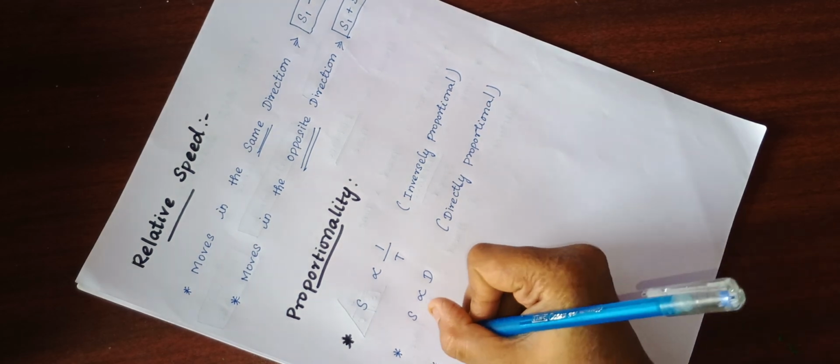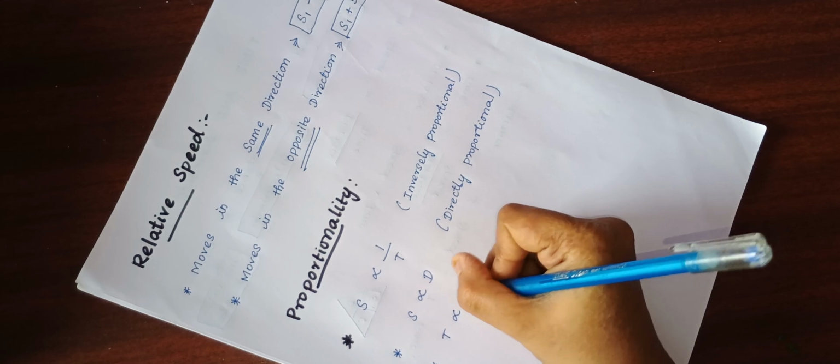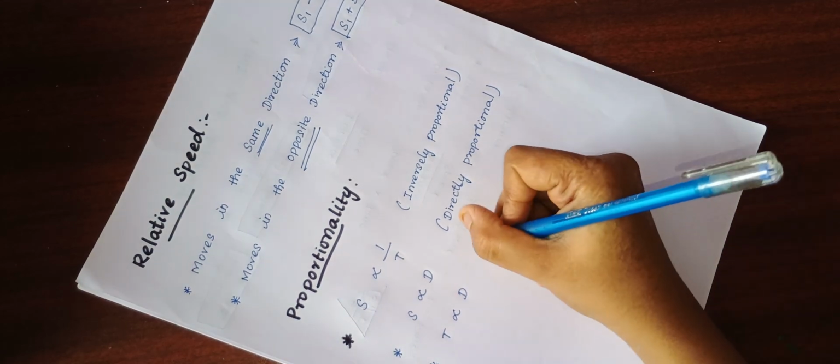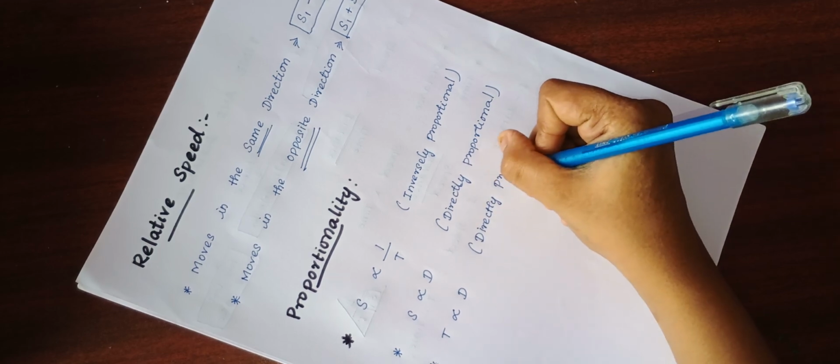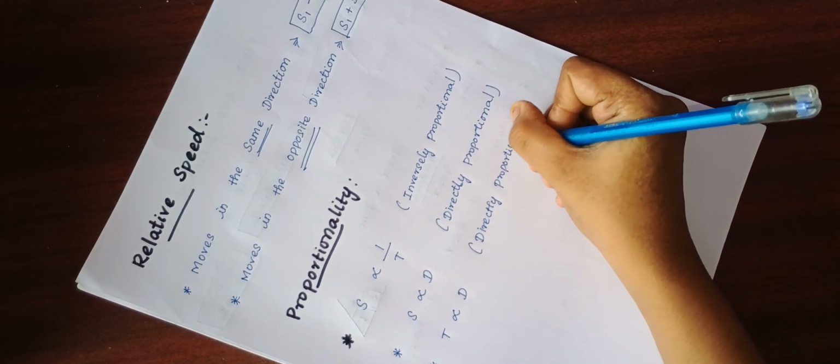And the third thing is time. Time is directly proportional to distance. In the same way as speed and distance, time and distance are also directly proportional. If time increases, the distance also increases.